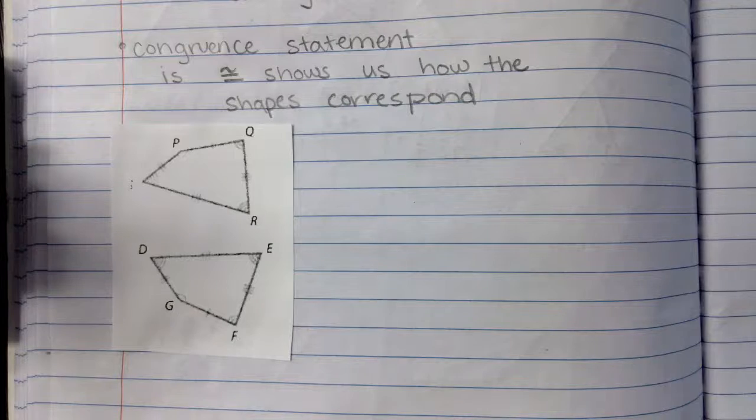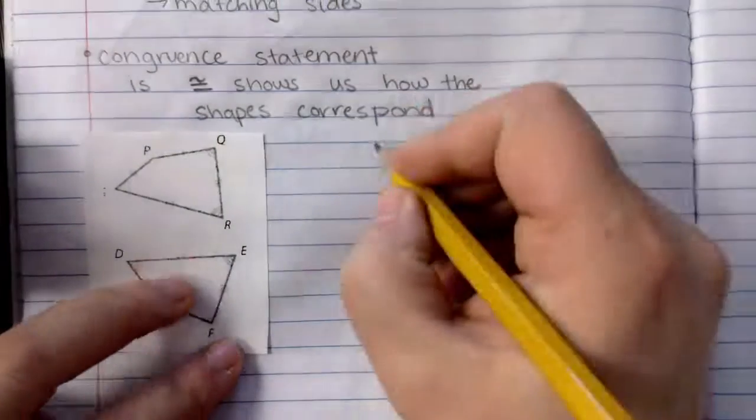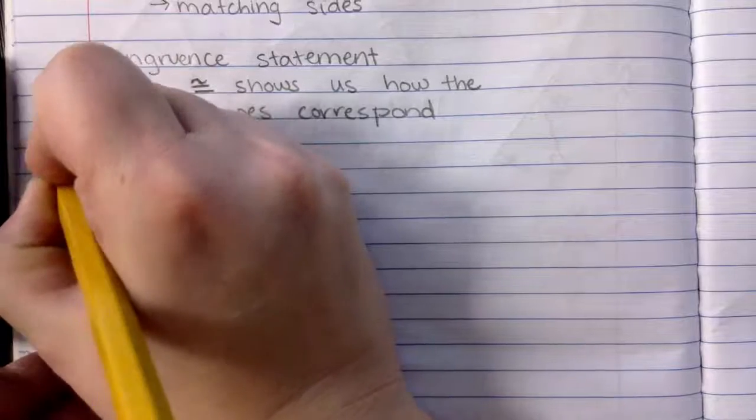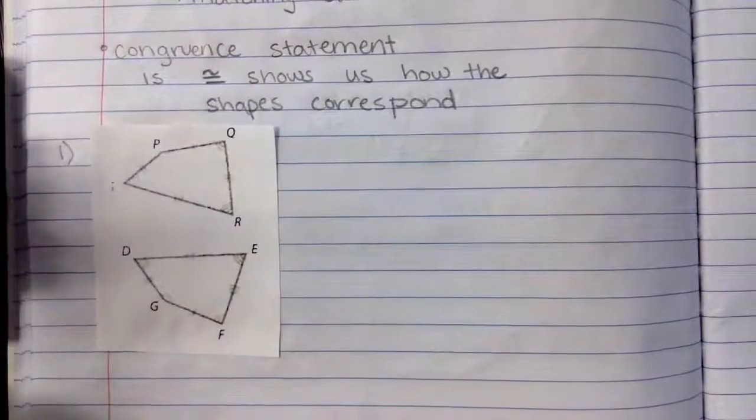Alright, this problem is going to be our example number 1, if you want to label it, if that's important to you, that you label your examples as we go. In this one, we are going to identify our corresponding angles and our corresponding sides.